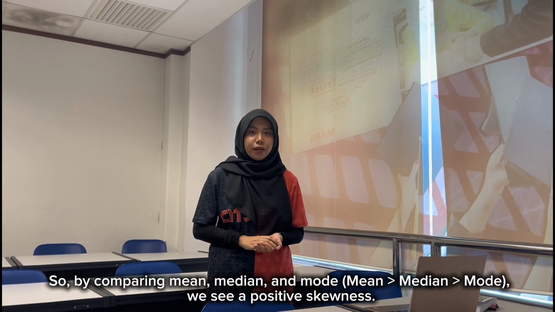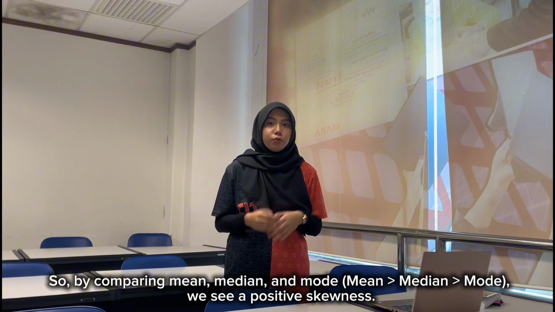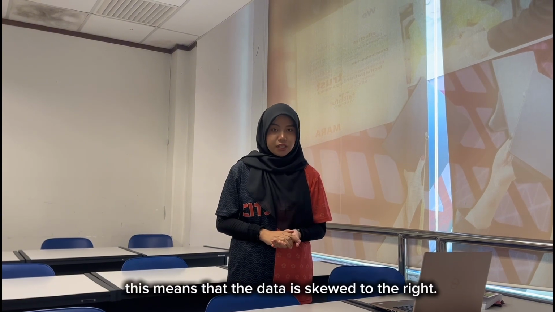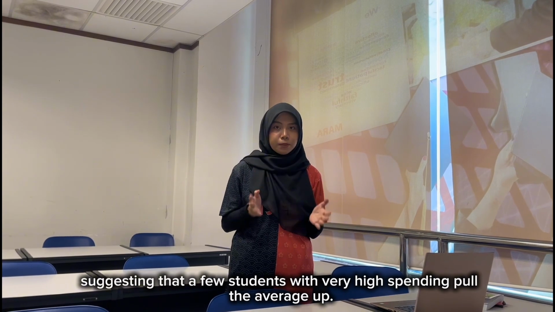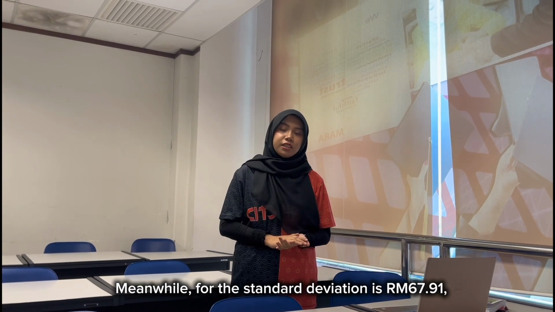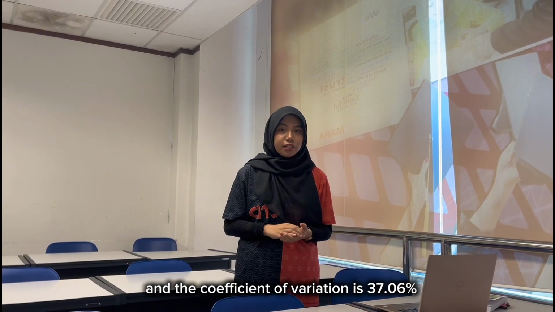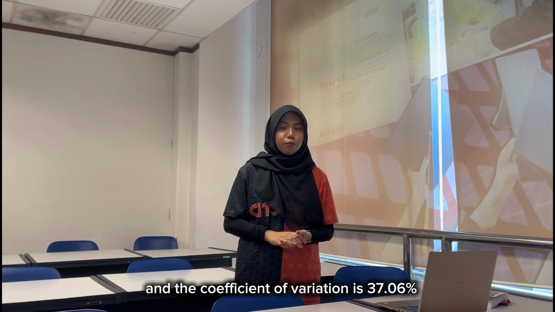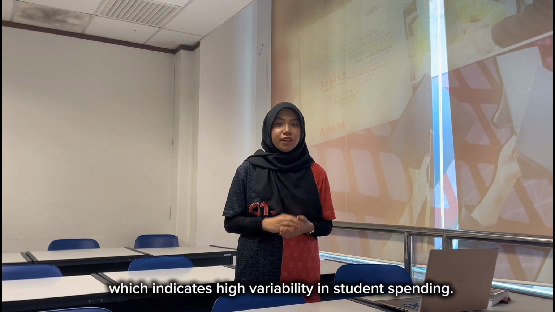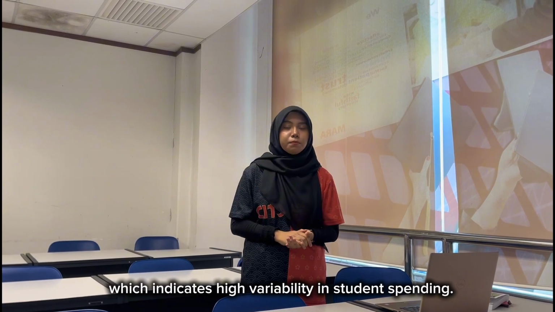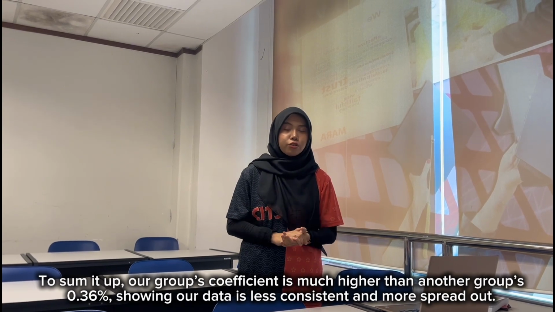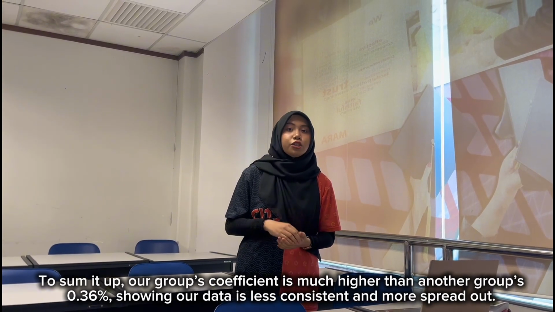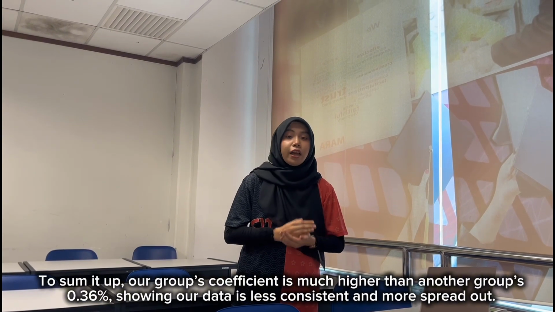So, by comparing mean, median, and mode, we see positive skewness. This means that the data is skewed to the right, suggesting that a few students with a very high spending hold the average up. Meanwhile, the standard deviation is 67 ringgit and 91 cents, and the coefficient of variation is 37.06%, which indicates high variability in student spending. To sum it up, our group's coefficient is much higher than another group's 0.36%, showing our data is less consistent and more spread out.